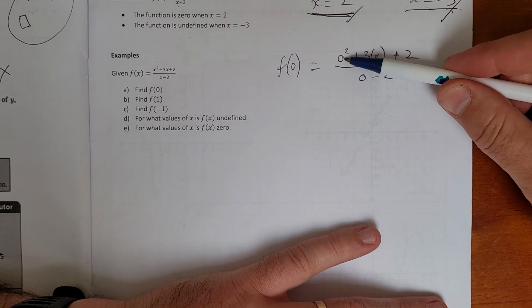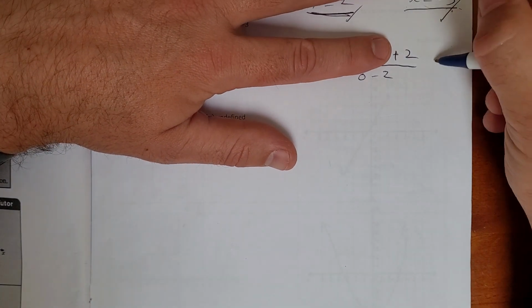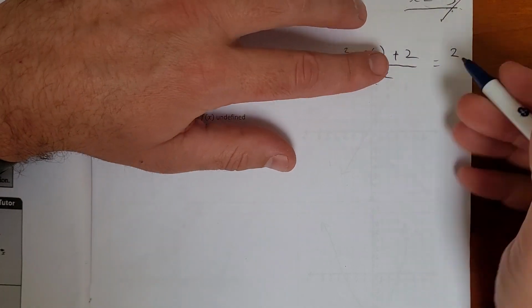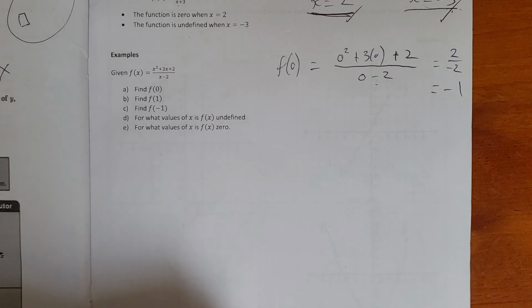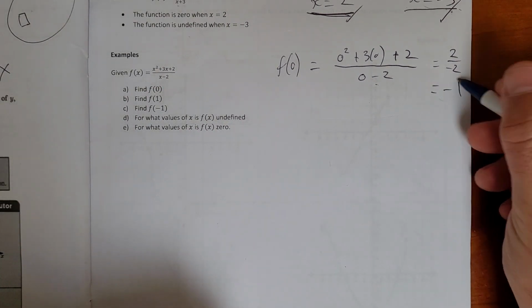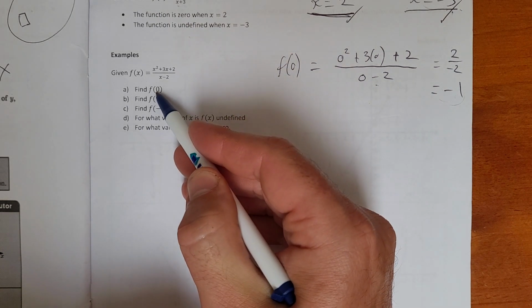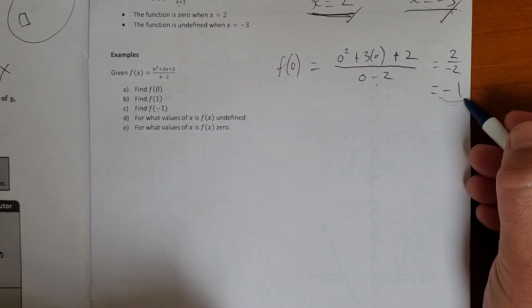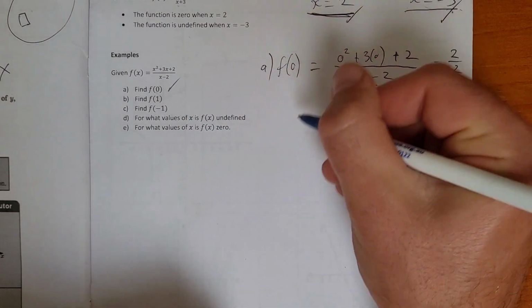We're going to evaluate it and simplify it so that it comes out in simplest terms. So 0 squared is 0, 3 times 0 is 0. So at the top, we're just left with 2. And at the bottom, we have 0 take 2, which is minus 2. 2 divided by minus 2 simplifies to minus 1. So f of 0 is minus 1. What this means is, when x is 0, the y value, the function, is minus 1. So that's part A. Let's move on to part B.